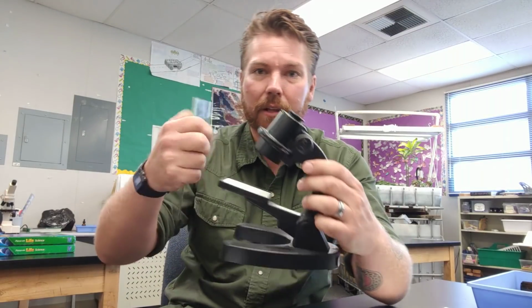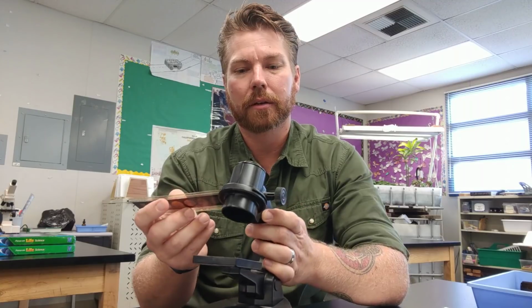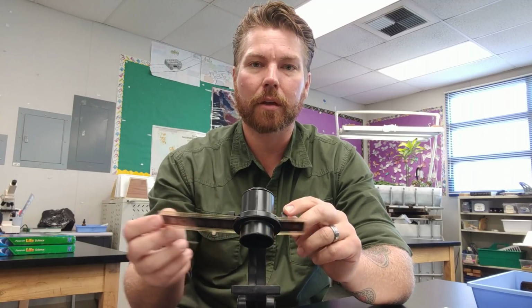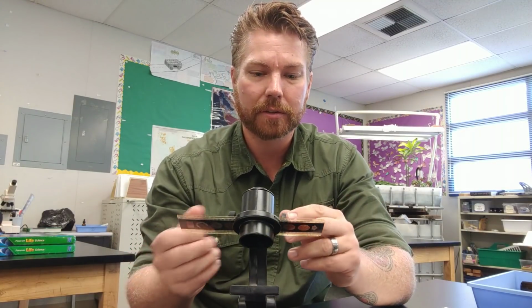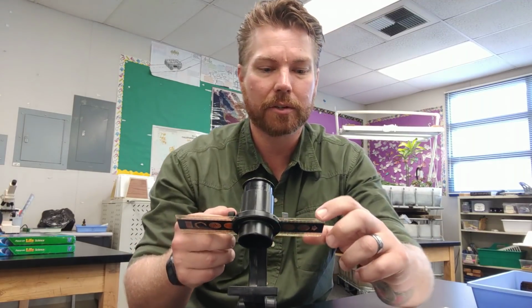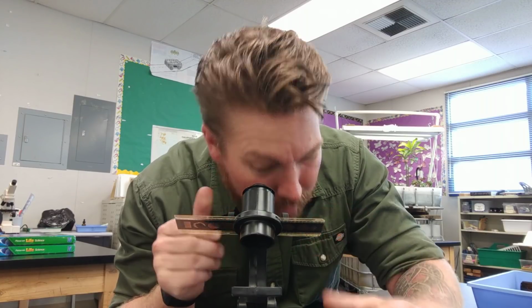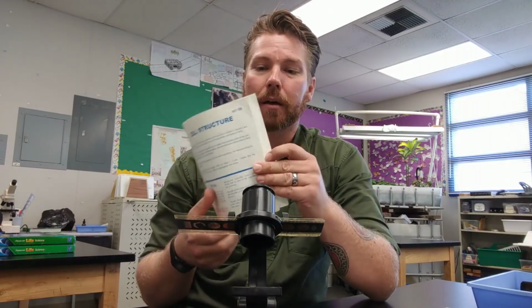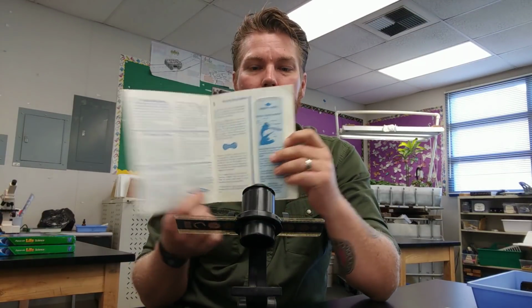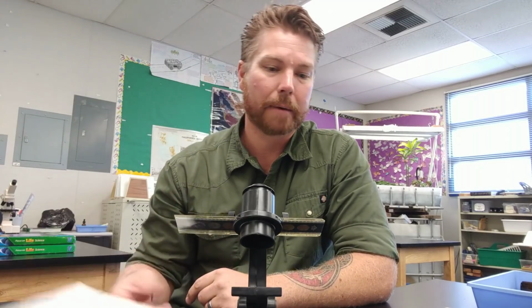There's a slot right on the side of the microviewer, and you put it in like so, and you can move this back and forth to look at the different images. The knobs on the side are for focusing on the image. When you look through, there should be a number for each of those images right at the bottom right. The packet will tell you what the numbers correspond to. This one has 8 different things that you can look at.